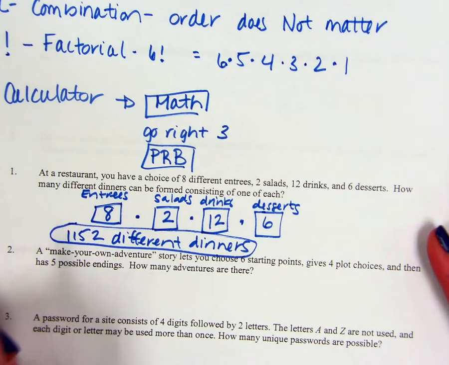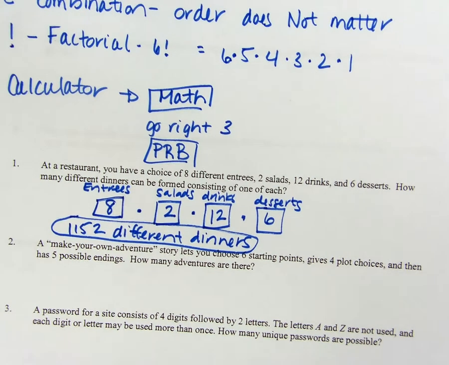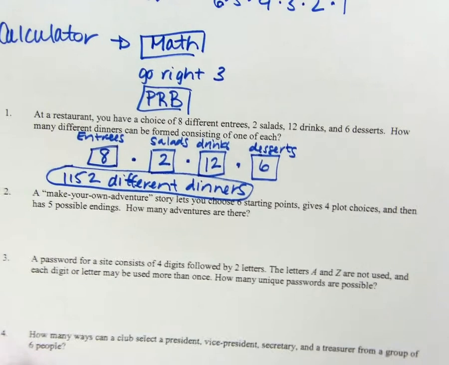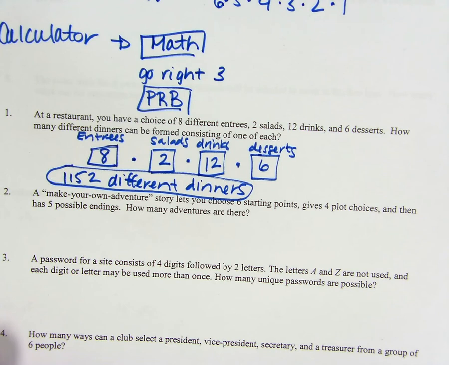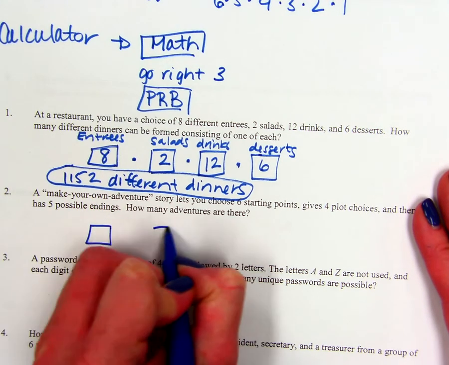So that was the counting principle, when I was just trying to look at how many different selections and categories I would have for my options there. Number 2 says, a make your own adventure story lets you choose 6 starting points, gives you 4 plot choices, and then has 5 possible endings. This is almost exactly the same as the one above. We just have 3 options instead of 4. So we're going to do boxes for 3.